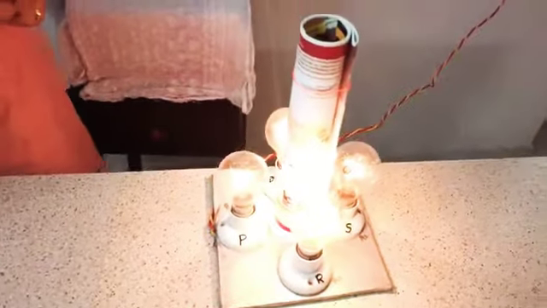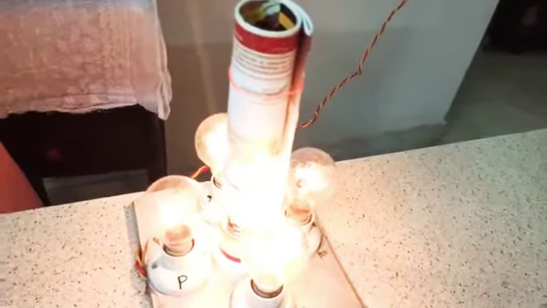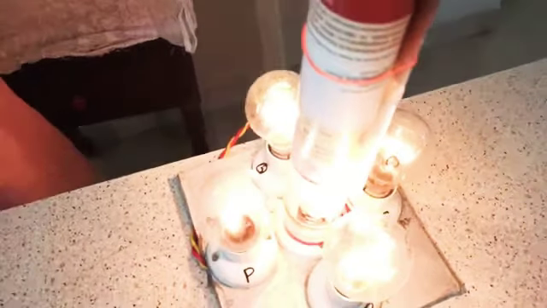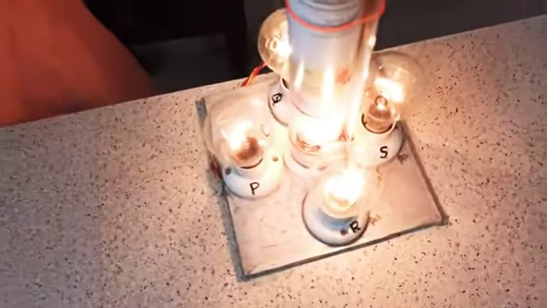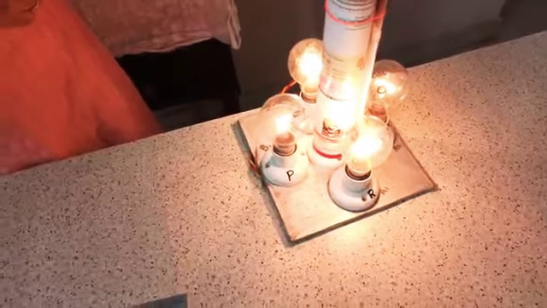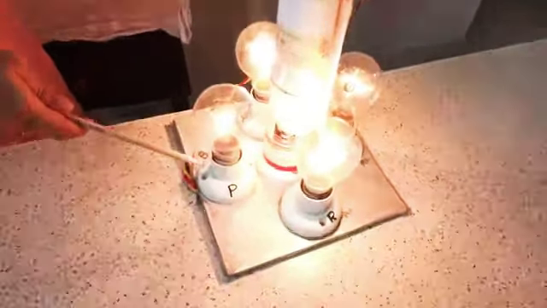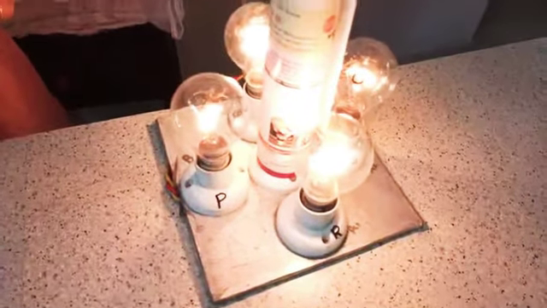When the circuit is on, you can see all the 4 bulbs are working, and now we will see the state of the central bulb. The central bulb is glowing. That is, it represents an unbalanced Wheatstone bridge. There is current through the central bulb. You can see the ratio P and Q, 60 watt and 40 watt.